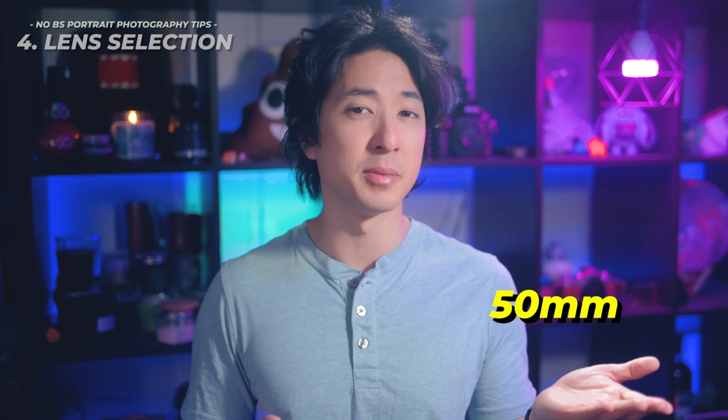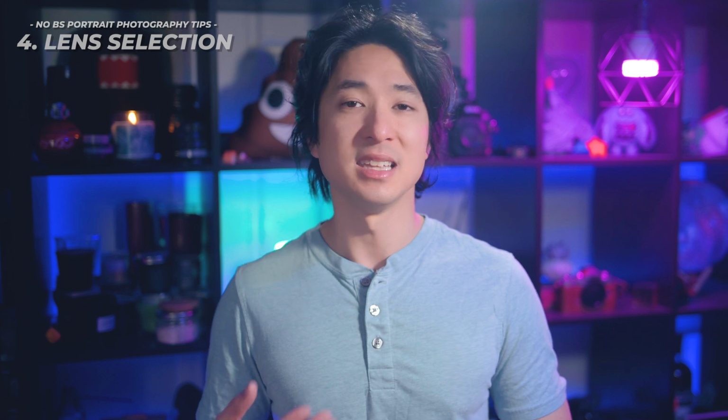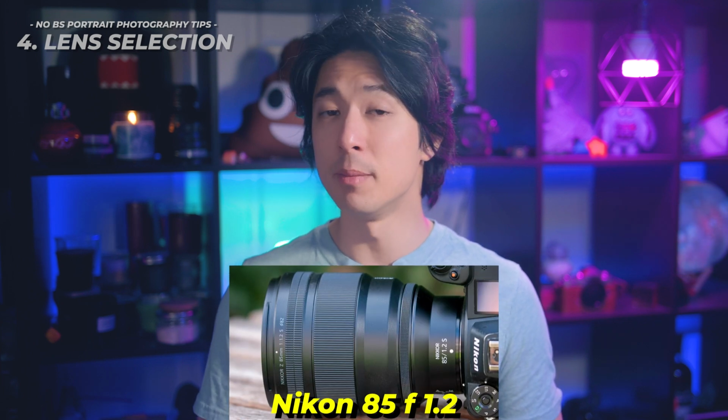Focal length-wise, that's a really personal preference. I think the sweet spot for portraits is somewhere between 50mm to 135mm. A lot of the photos that you see that I shot recently are using the Nikon 85 f1.2, which brings me to the next one.